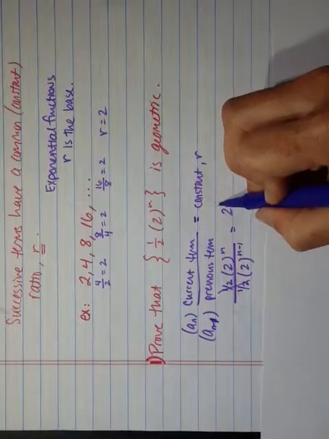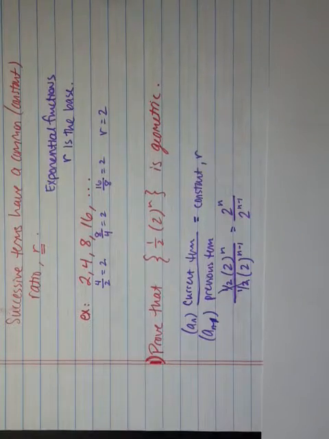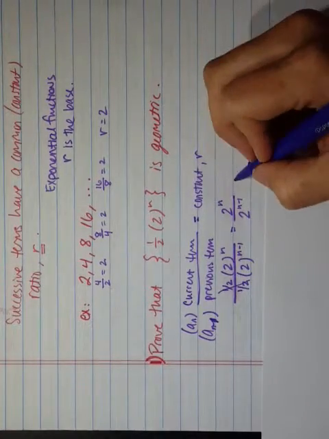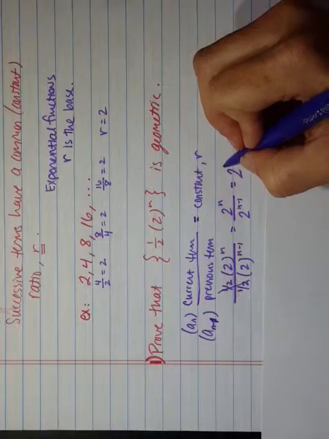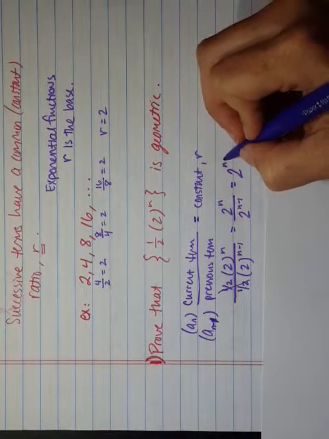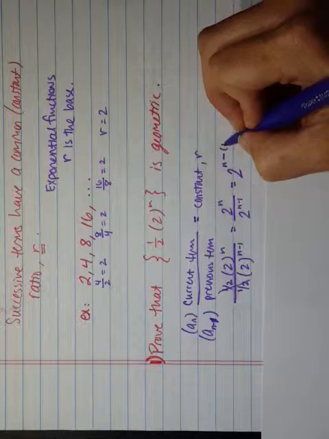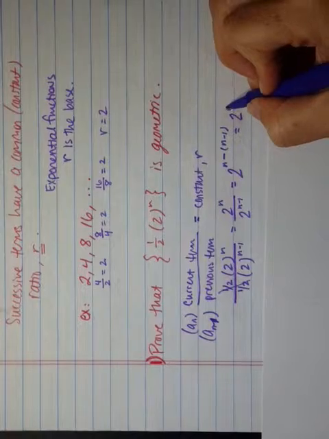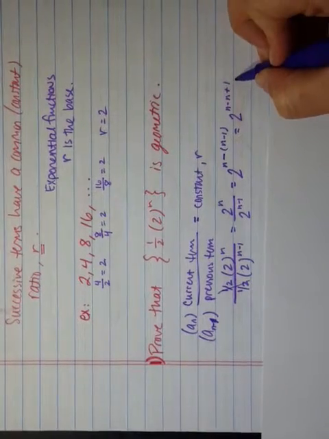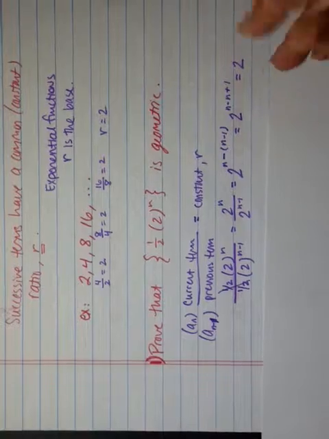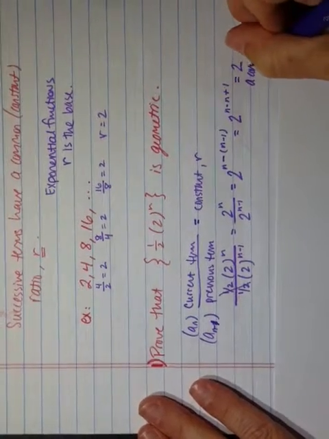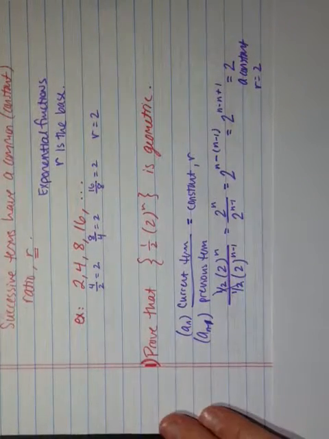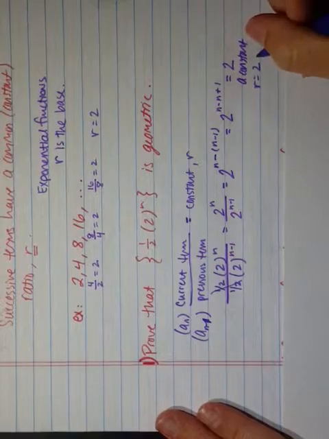And so now we're down to 2 to the n over 2 to the n minus 1. And we know that when we divide terms with a common base, we can subtract their exponents. So I'm looking at 2 to the power of n from the numerator's exponent minus the power of n minus 1 from the denominator's exponent. That becomes 2 to the n minus n plus 1, or 2 to the first, a constant. And because we got a constant, we know that yes, in fact, this is a geometric sequence with r equal to 2.